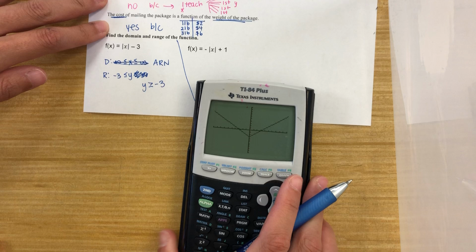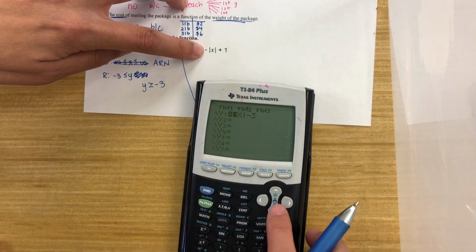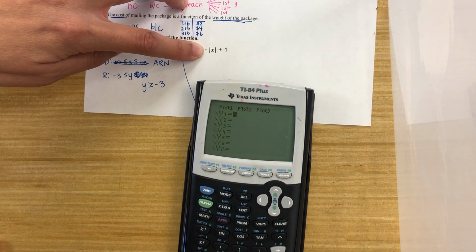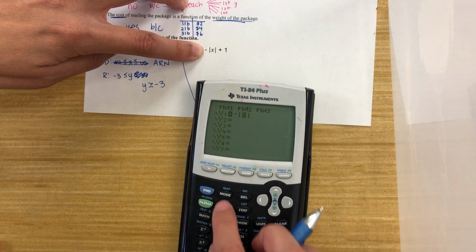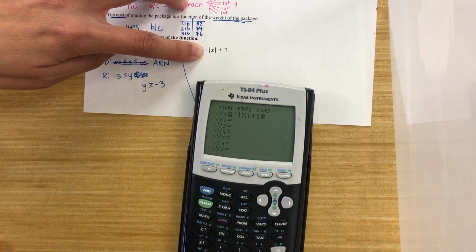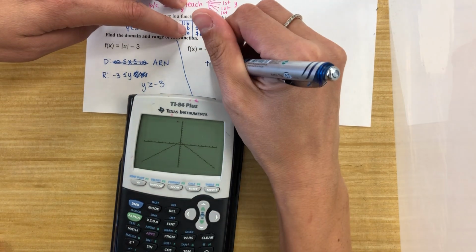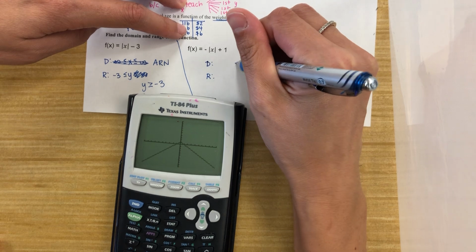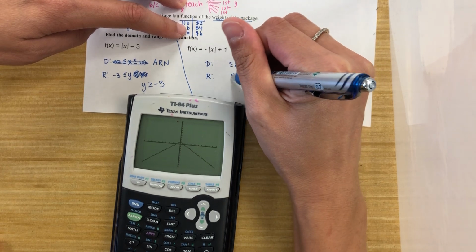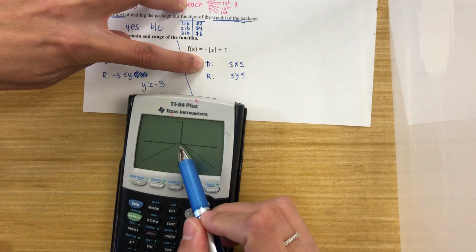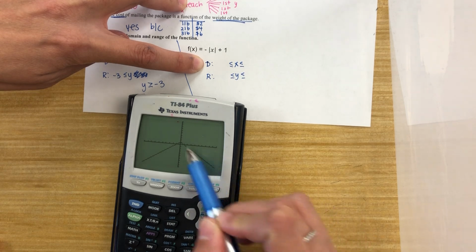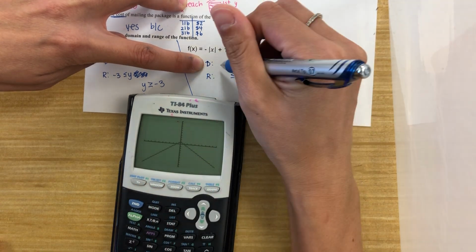Okay. Last one. So go to the y equals. This time it's negative and then second catalog ABS. Negative x and then arrow out +1. Go look at your picture. Okay, so domain, range. It's continuous again, so make sure you have your inequalities. Then think to yourself, domain, how far to the left, how far to the right? It keeps on going, keeps on going.